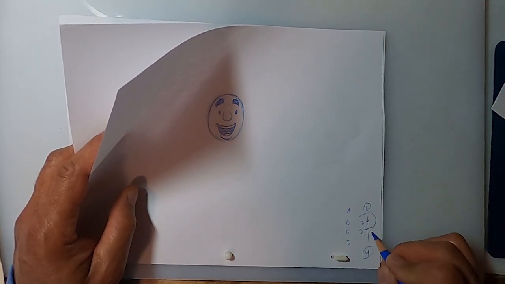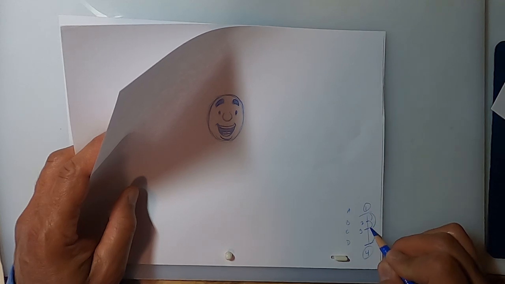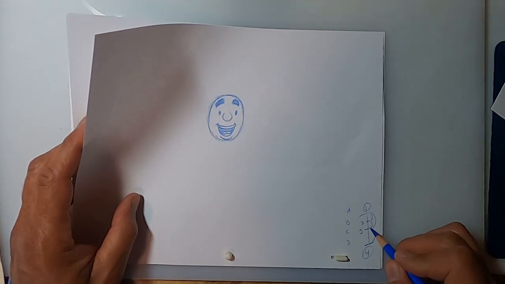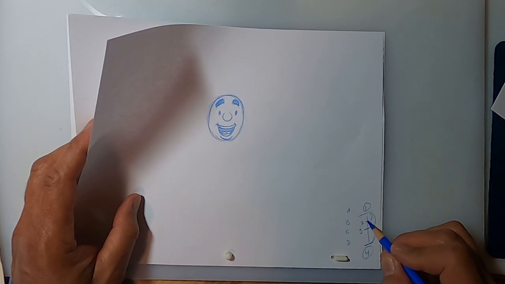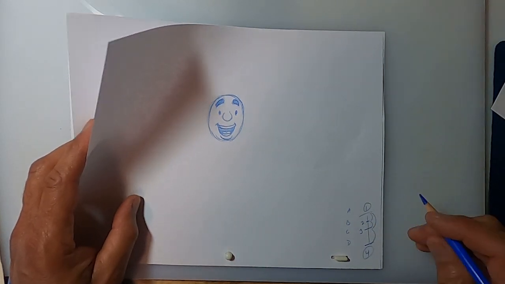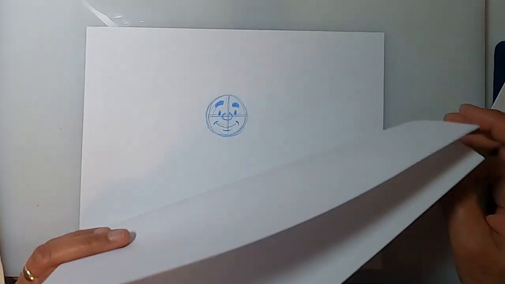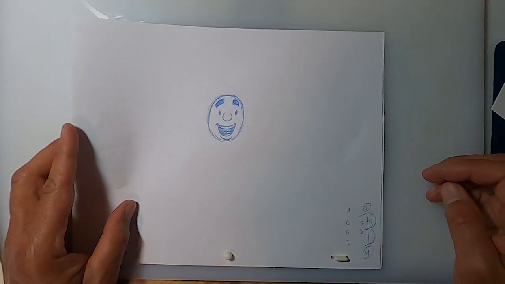So you would do this to this, and then this to this, showing that 3 is halfway between 1 and 4, and 2 is halfway between 1 and 3. That's how you figure out your mouth positions, going from closed to all the way open.